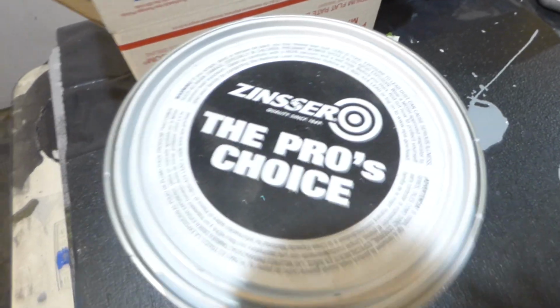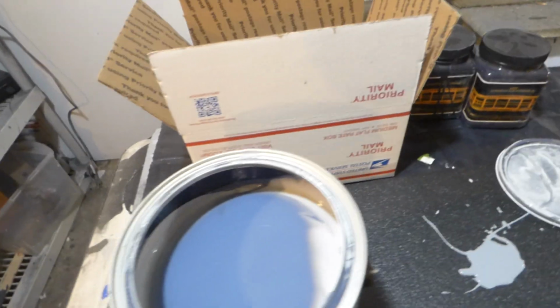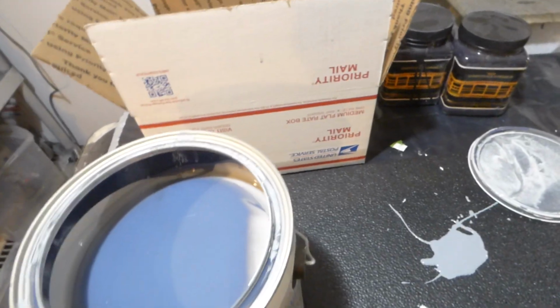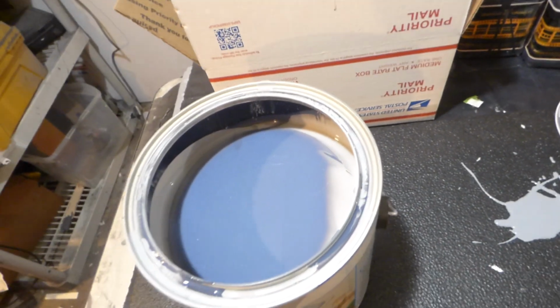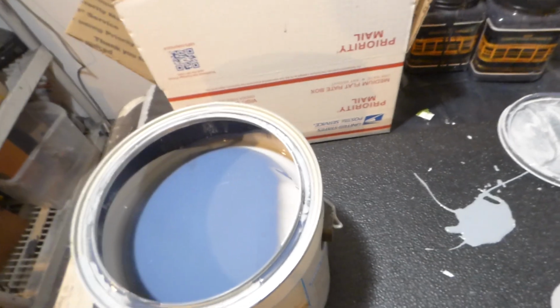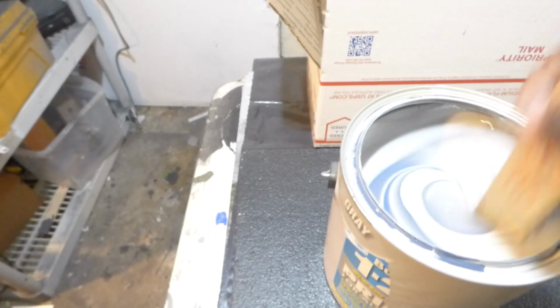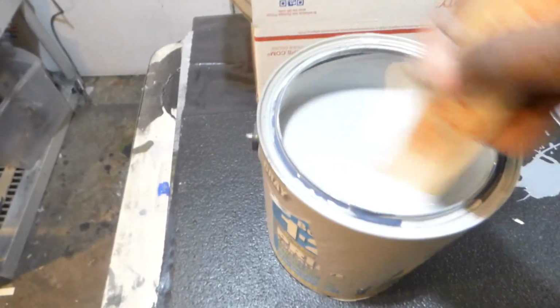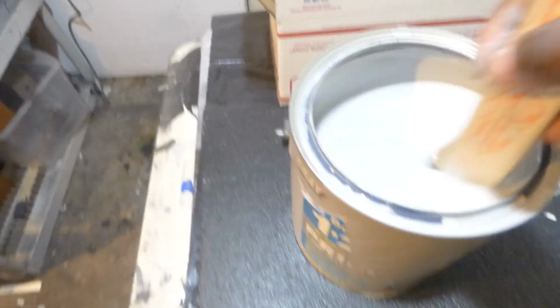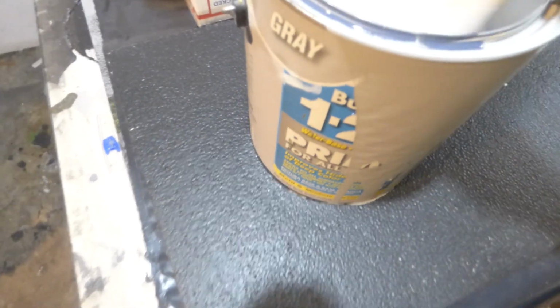It's called Zero Primer. I'm going to pop this open. Sometimes what happens when you have paint, it does separate. You have it sitting around for a while, you haven't used it. We're going to stir this up. And this is primer right there.